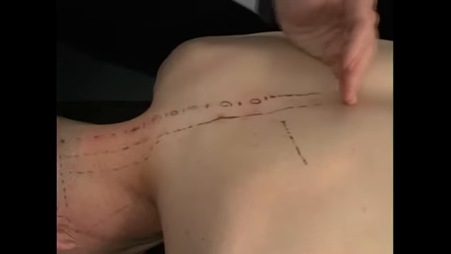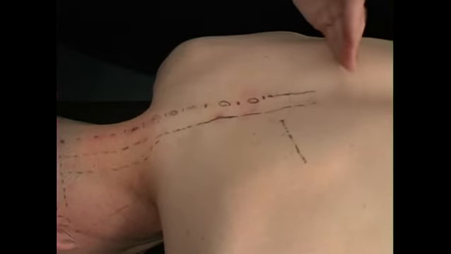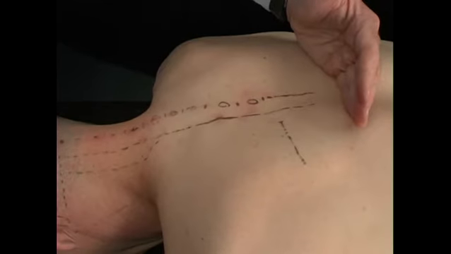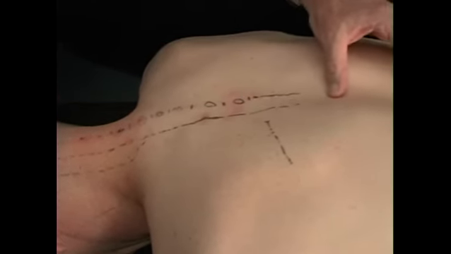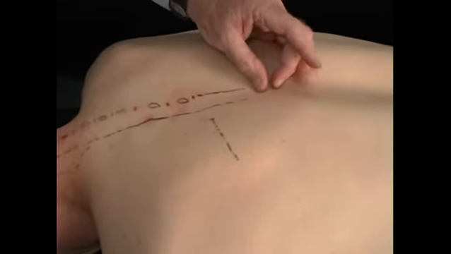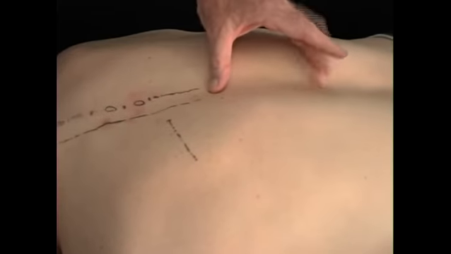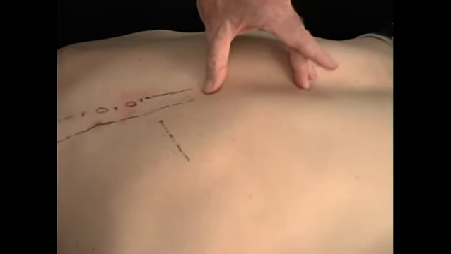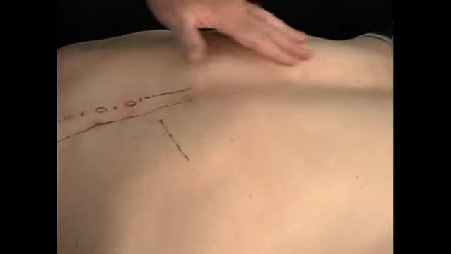We can come right down, and usually people are tender down to the mid to upper lower thoracic area, and then there's a skip space between about T7, 8 down to T11, and then T12 becomes involved in that upper lumbar area.